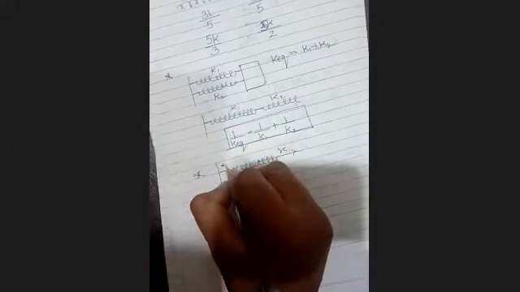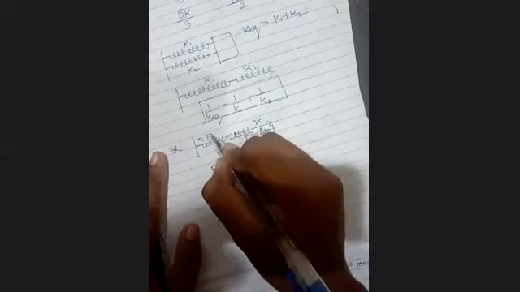Now there's also Hooke's law. A spring can even extend and also compress. So the spring force is Fs, and this is delta x. Here Fs is the spring force.